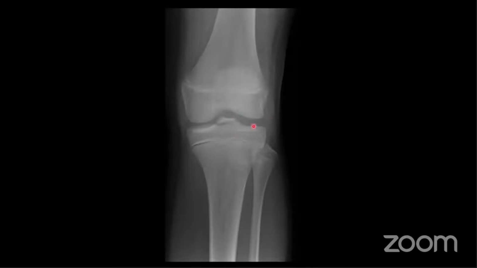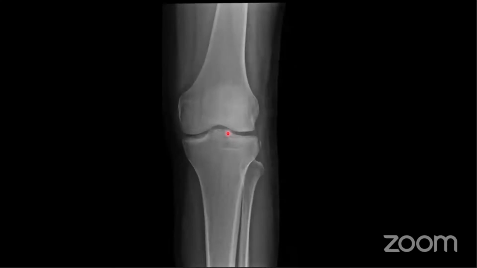Good. So we talked about looking at the growth plates and ACL avulsion injuries. So you guys are very good. You already know this stuff. Okay. And what do you guys think about this one?